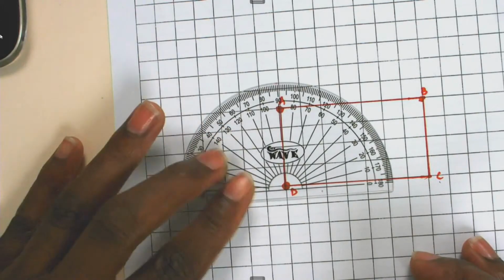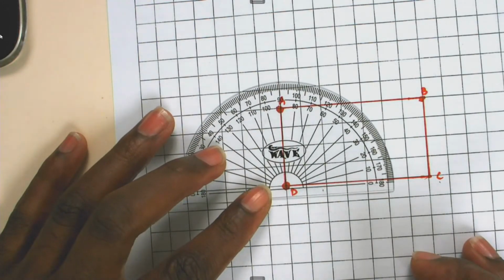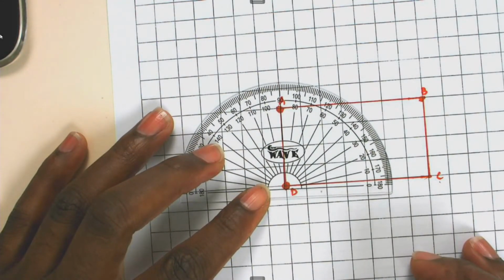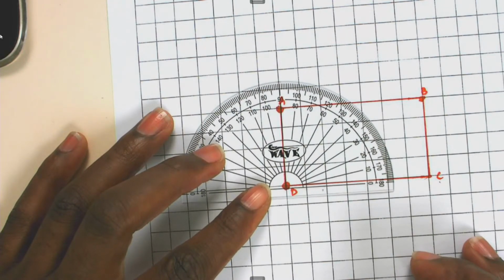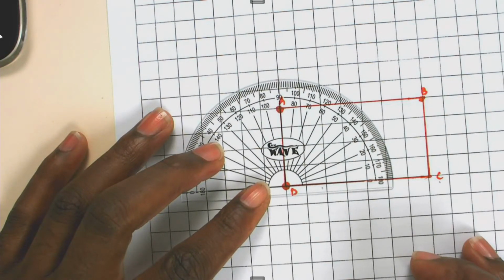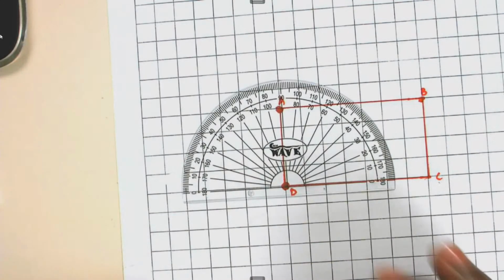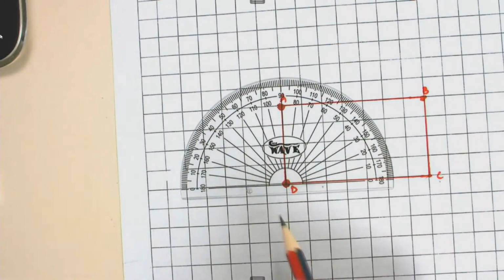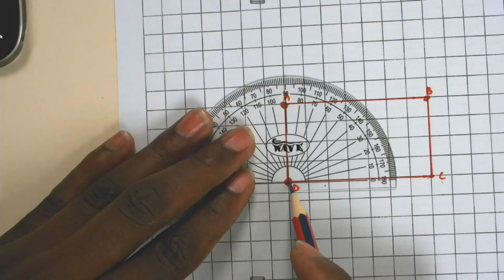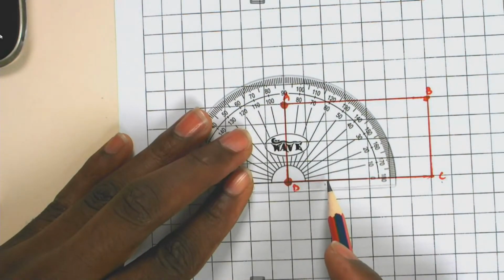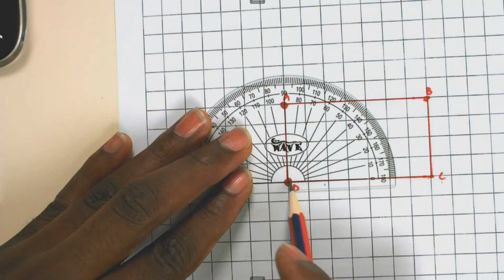Remember, the point of rotation in this case is point D. We are told to rotate it around point D. Can you see that point D is here? The center must be at point D, and then the 0 must face the first point that I'm supposed to rotate, which is point C.